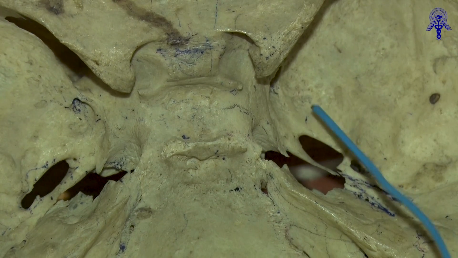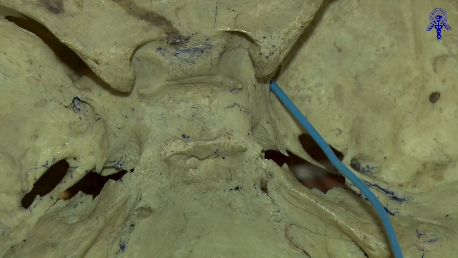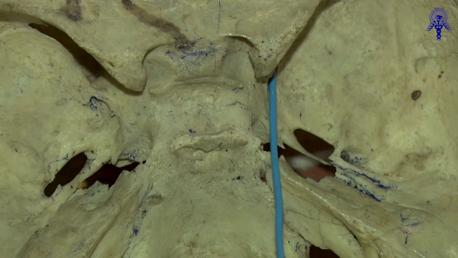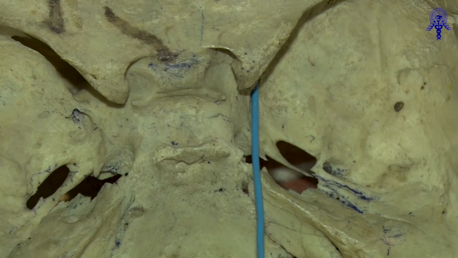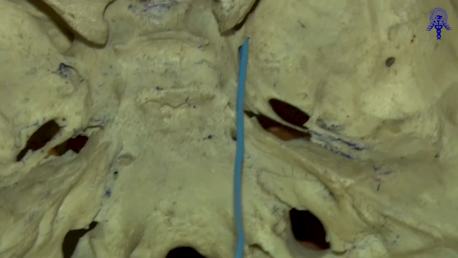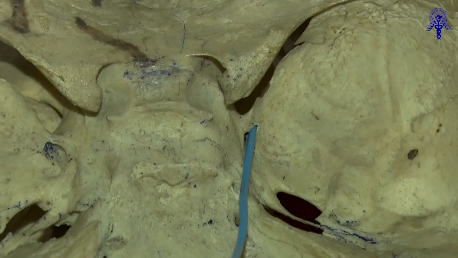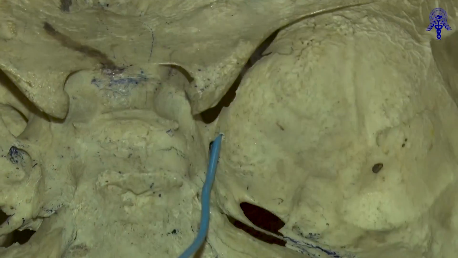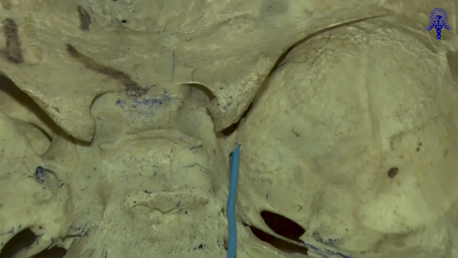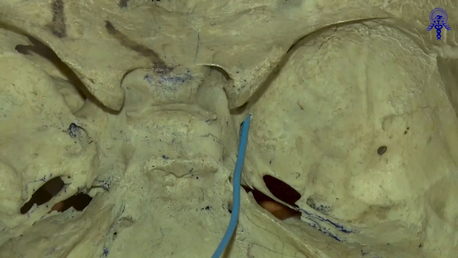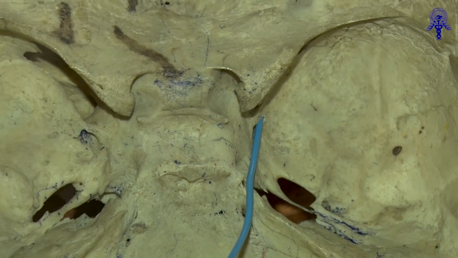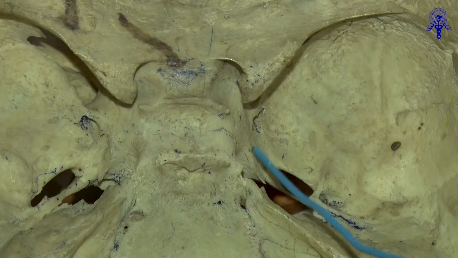And here is a foramen, more lateral to this structure. What is this foramen? Important foramen here. Can you see that? Now do you understand? In the middle cranial fossa, there is a foramen here. What is this foramen? This foramen is the foramen rotundum. And what structure passes through this foramen rotundum? Maxillary nerve. The cavernous sinus is more medial.